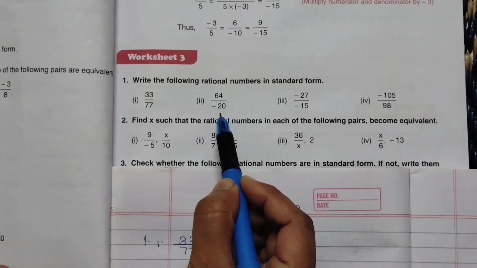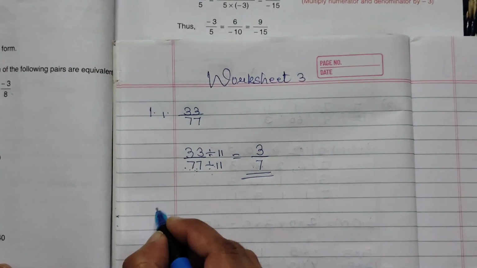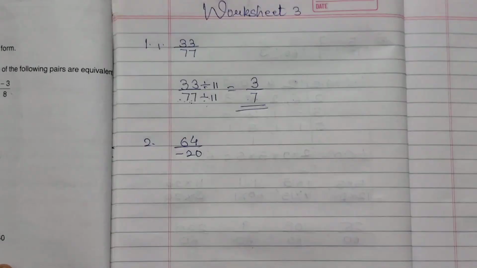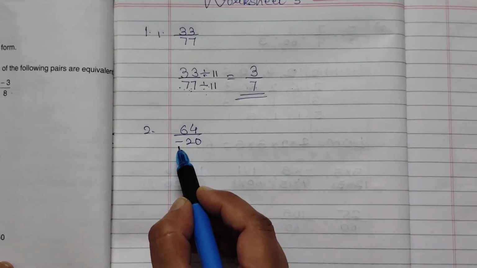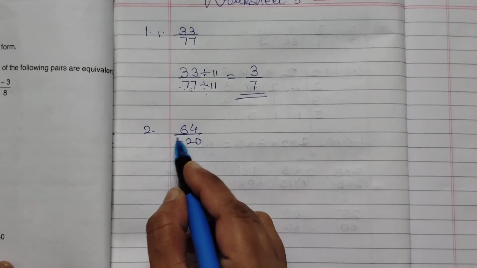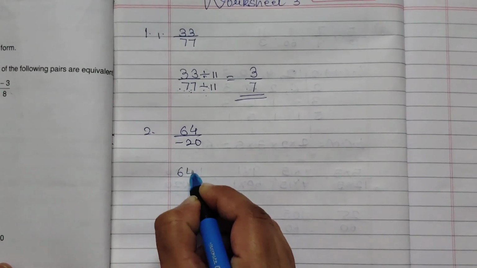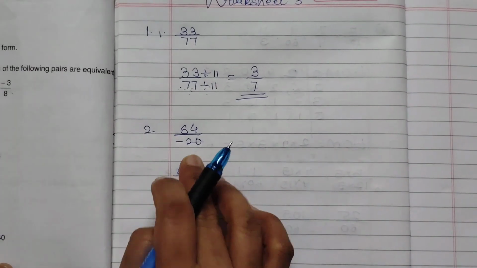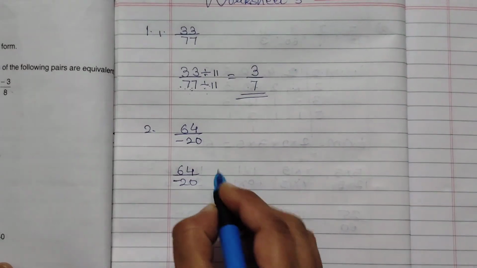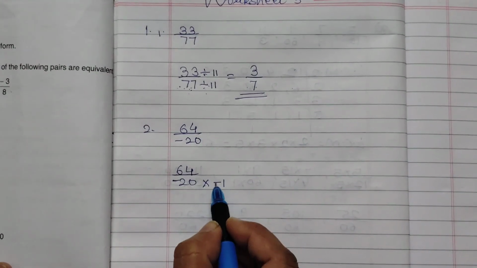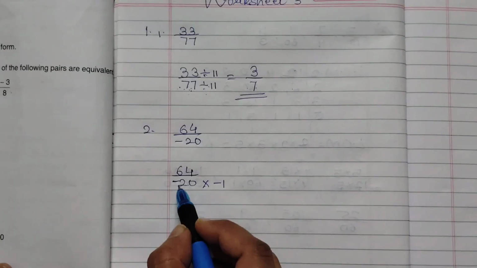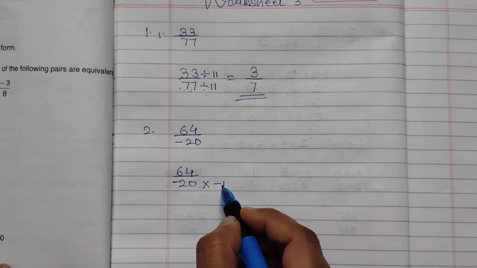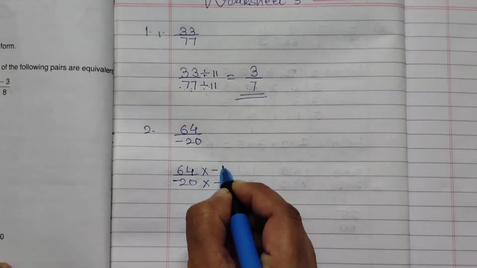64 upon minus 20. So the second one is 64 upon minus 20. Now here you have a negative denominator, a minus sign. So we have to first remove this sign. We have to keep this number like that only, so I will multiply by minus 1. Why? Minus 1 ones will be 20 only, so I have to remove only the minus sign, so minus will be plus. Minus 1 down I have multiplied, so I have to multiply it up also.